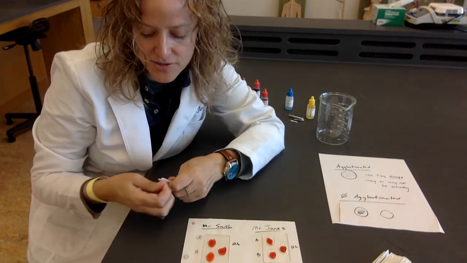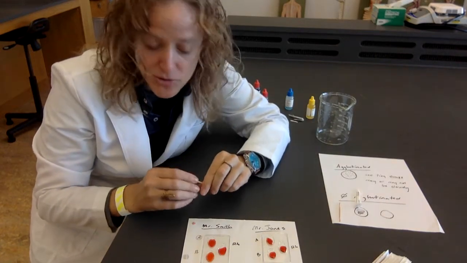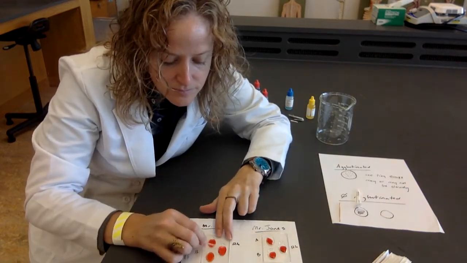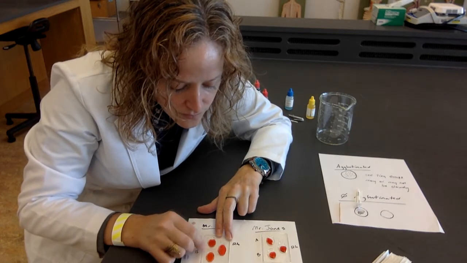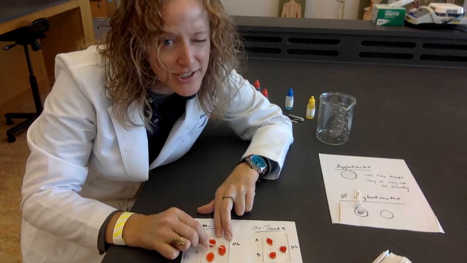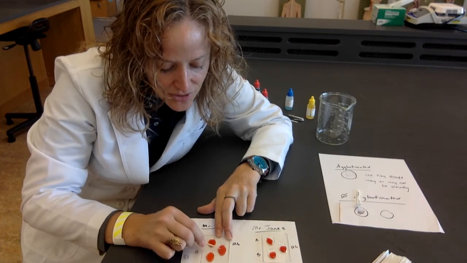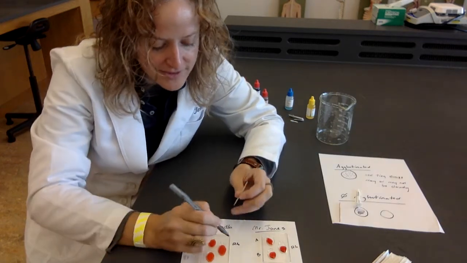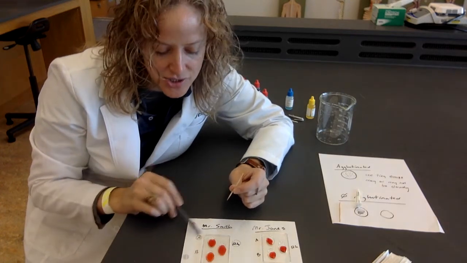Get a fresh toothpick. And now I'm going to do the RH. Oh, didn't happen at first, ladies and gentlemen, but through the magic. Oh, yes. So, in this first example, the A and the RH clumped.